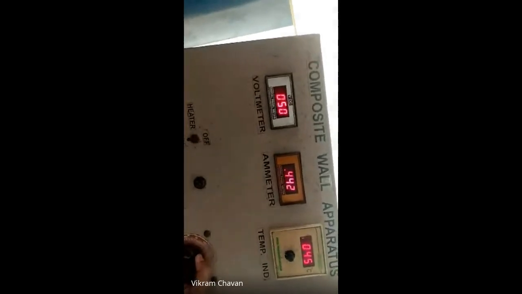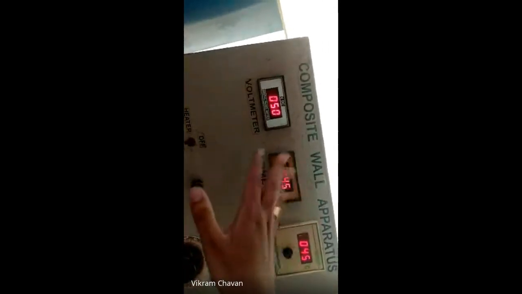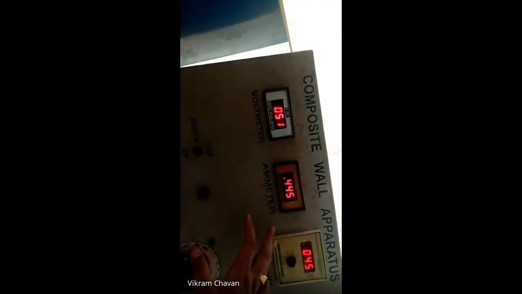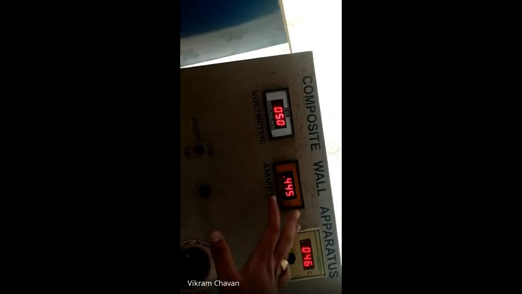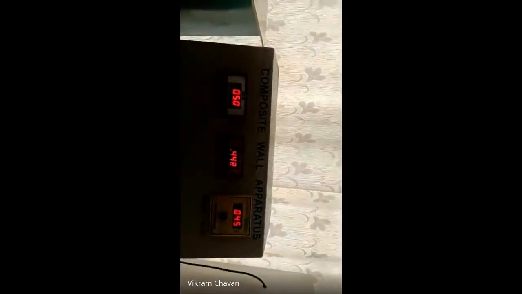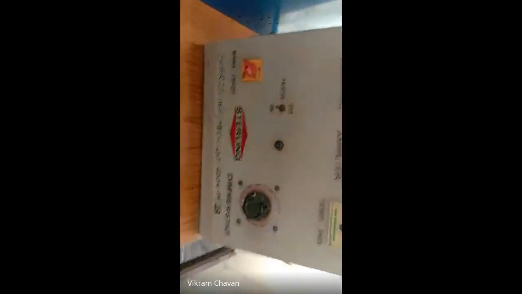Here I have maintained a voltage of 50 volt and a current of 0.444 ampere. Before starting to take the readings, first of all you have to know what should be started.